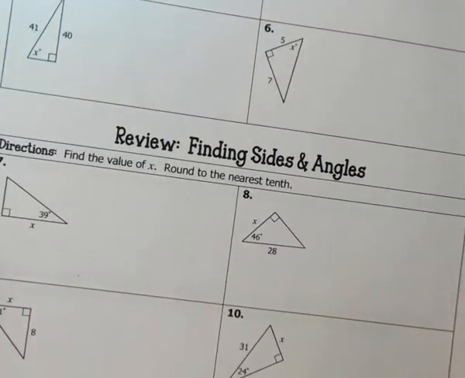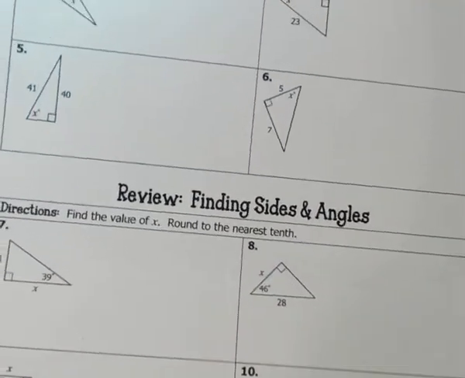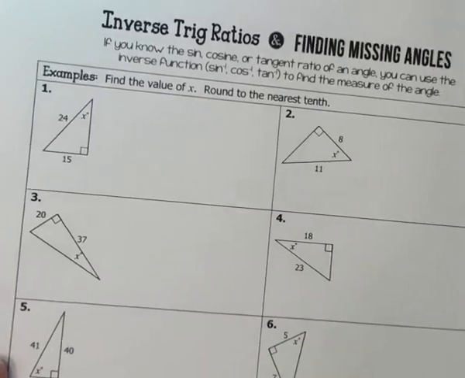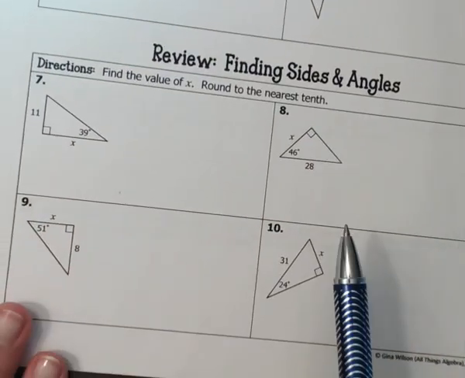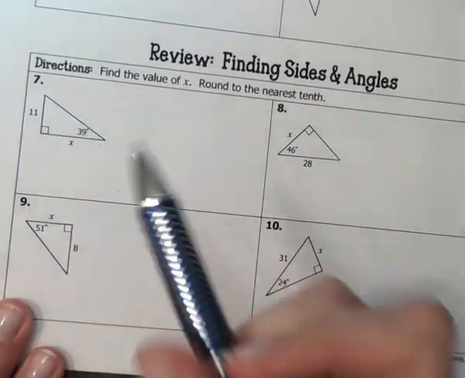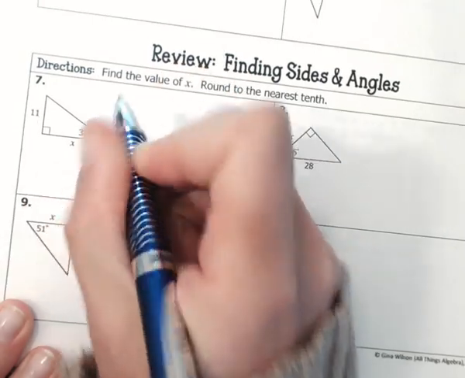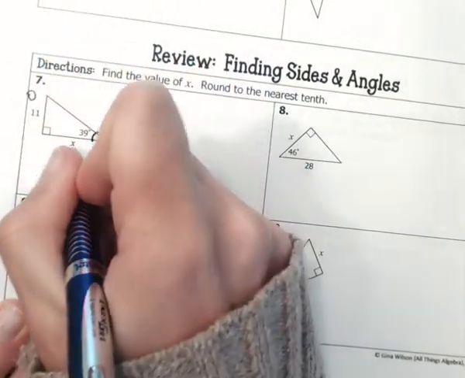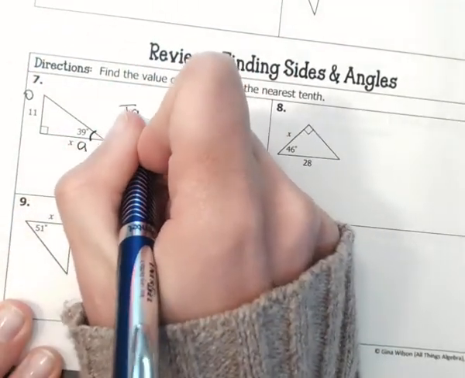On your second note sheet for today, we have finding missing angles now. So we're no longer finding missing sides. Down here they have both, finding missing sides and angles. So again, we looked at ones like this already. This one, if we're at 39, we will use the opposite side and the adjacent side. So that's going to be tangent.